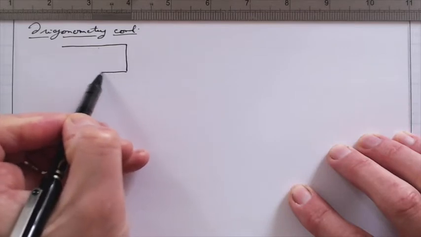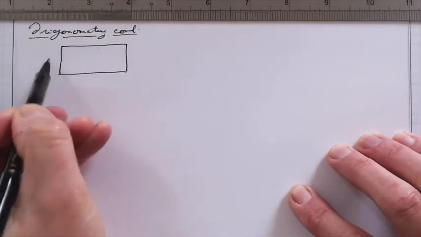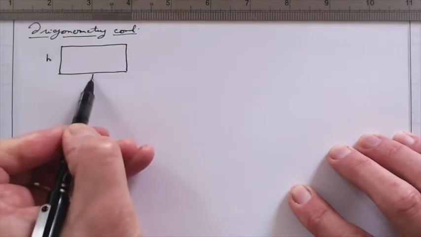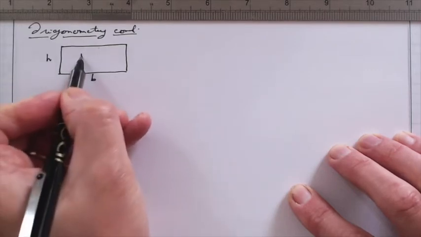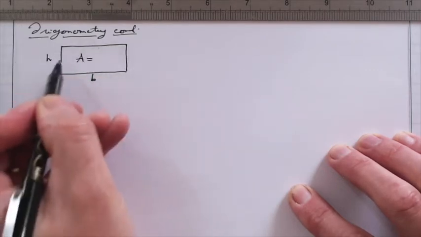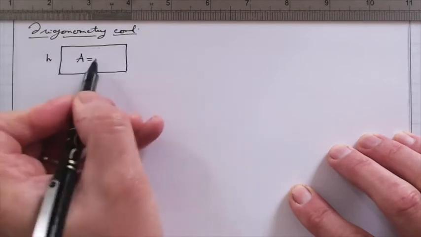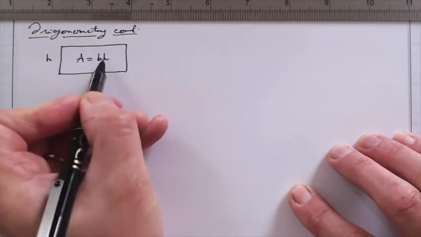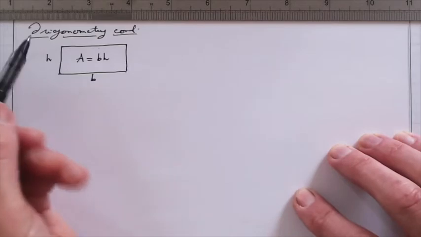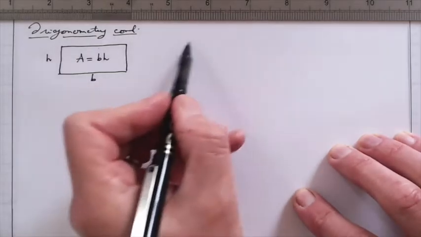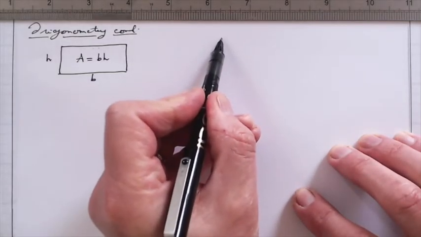If I draw a rectangle of height h and base b, then the area of this rectangle is self-evidently the base times the height. And let me imagine now deforming this into a parallelogram.